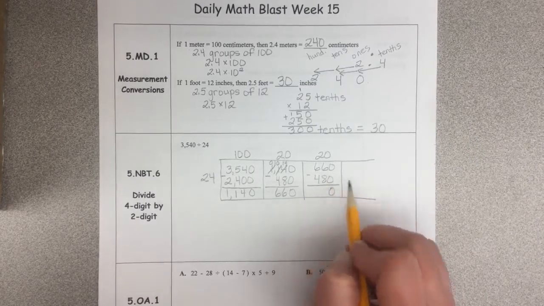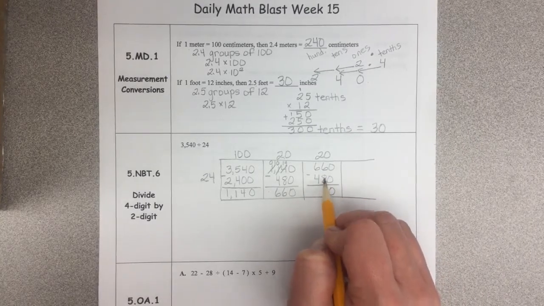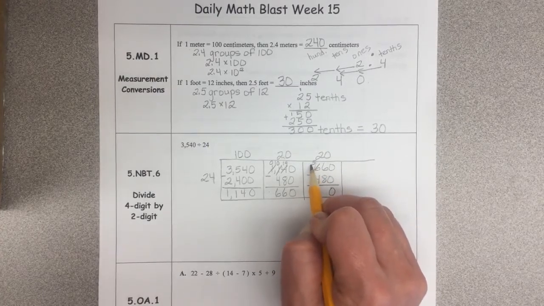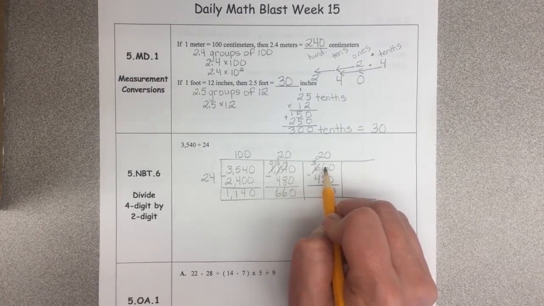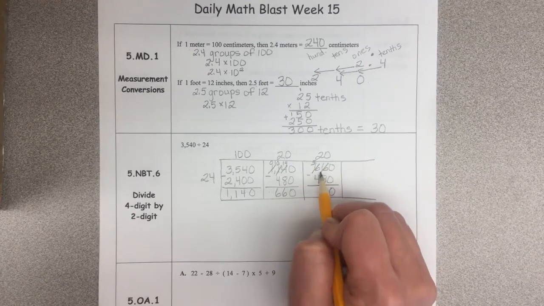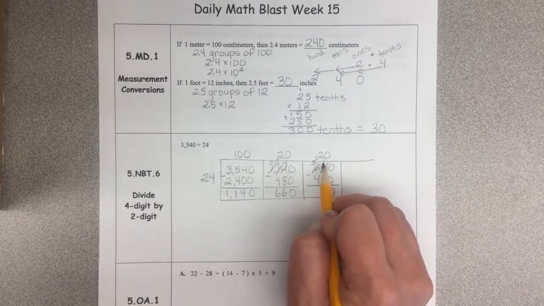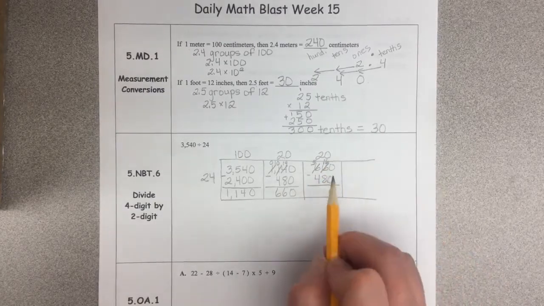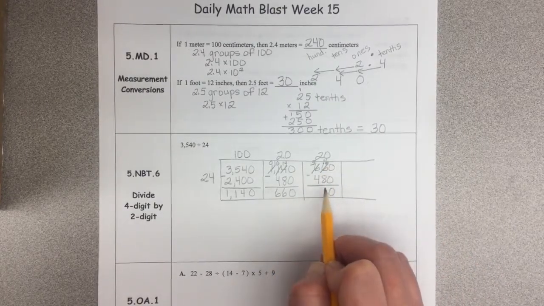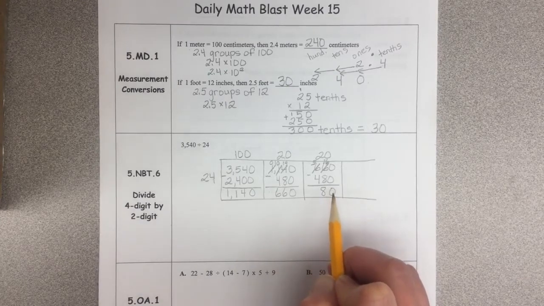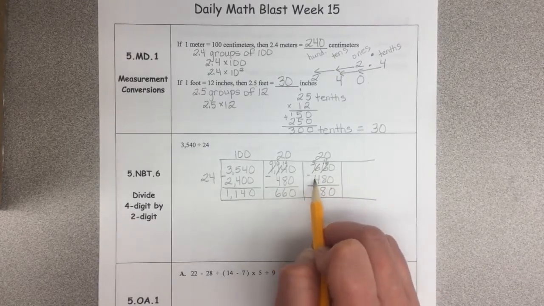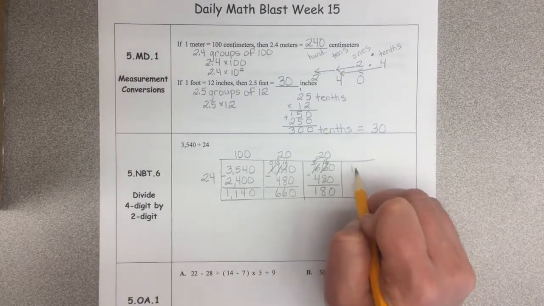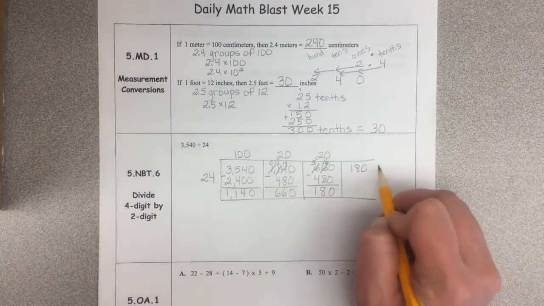0 ones from 0 ones. 8 tens from 6 tens. We need to come over and borrow one of our hundreds. That leaves 5 hundreds, and that 100 that we borrowed decomposes to become 10 tens. Plus the 6 that's already there is why that's a 16. 16 tens minus 8 tens is 8 tens. 5 hundreds minus 4 hundreds is 100. So 180 becomes my new target number.